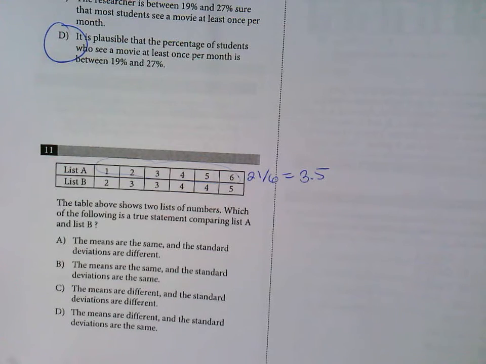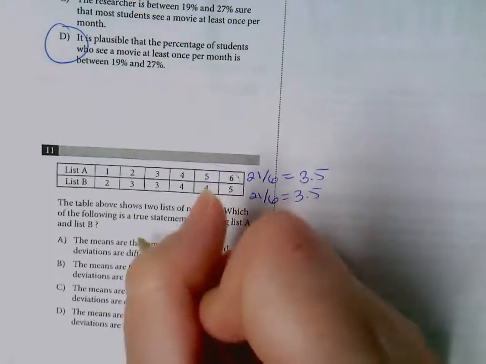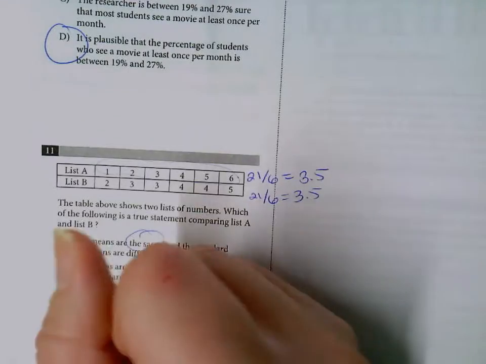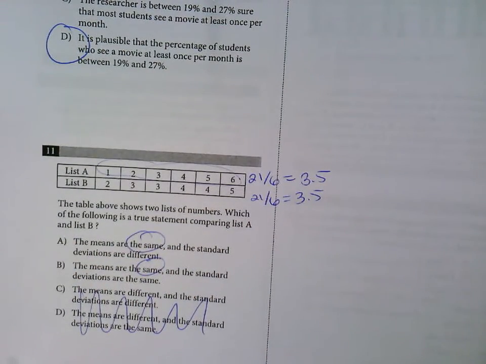2 plus 3 plus 3 plus 4 plus 4 plus 5 is also 21, divided by 6 is 3.5. So the means are the same. So not those. The standard deviations are different. Will the standard deviation be the same or different?